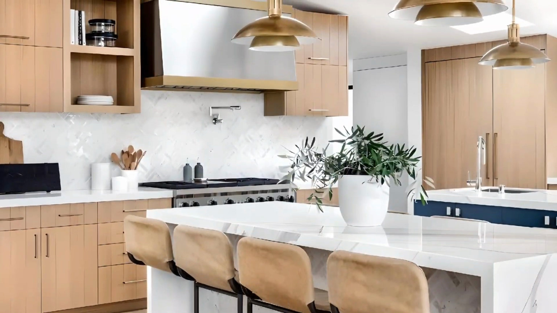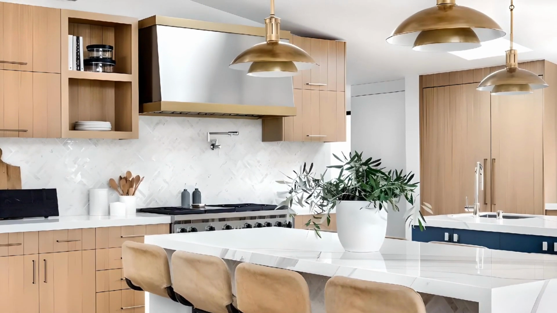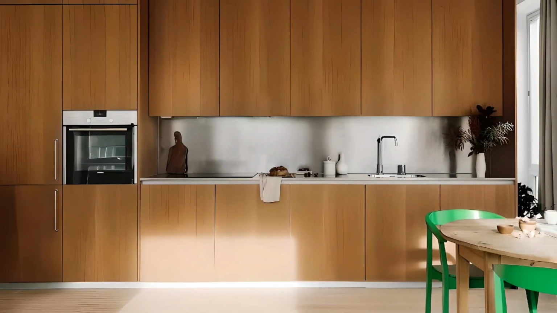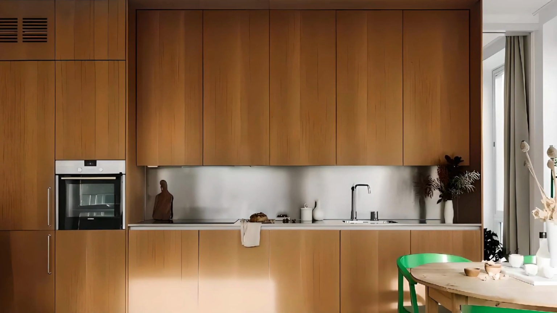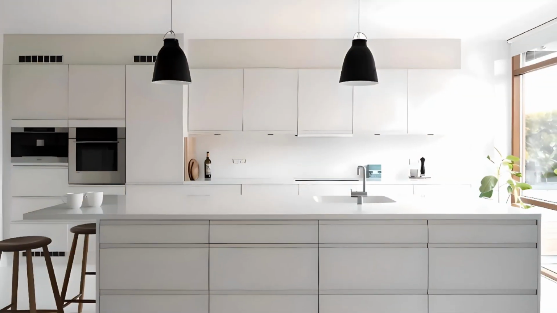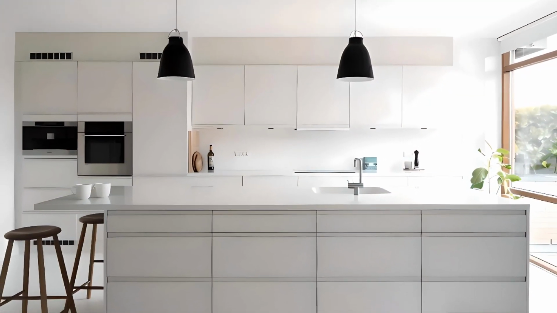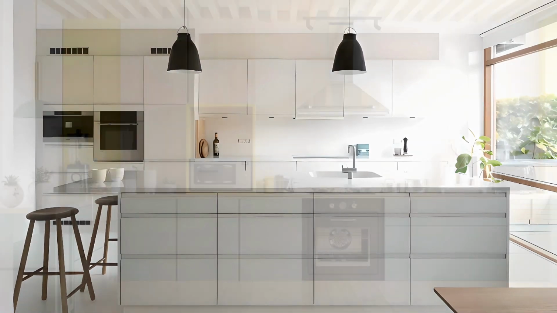6. Colorful. Bold combinations. Pair bright colors like red, yellow, or blue with neutrals. Bright accents. Use bright colors on backsplashes, cookware, or decor. Unique motifs. Choose patterned tiles or eye-catching wallpaper. Personal expression. Show your personality through the colors you choose.